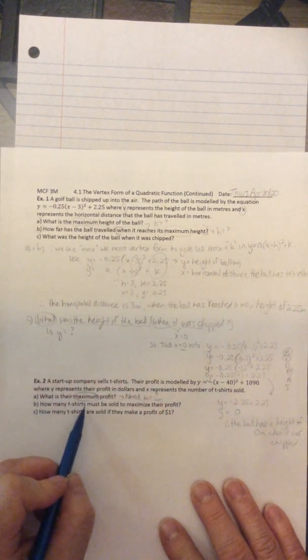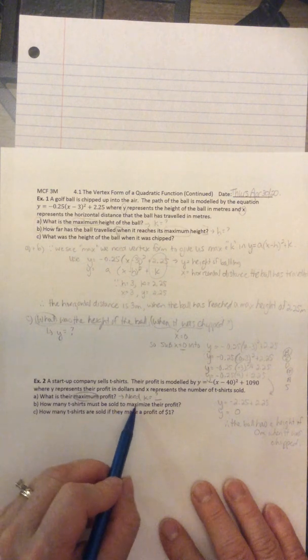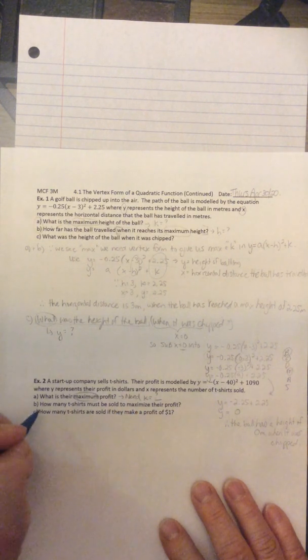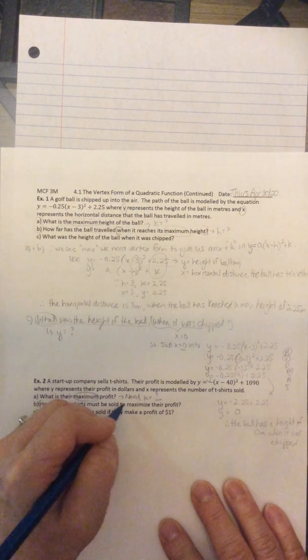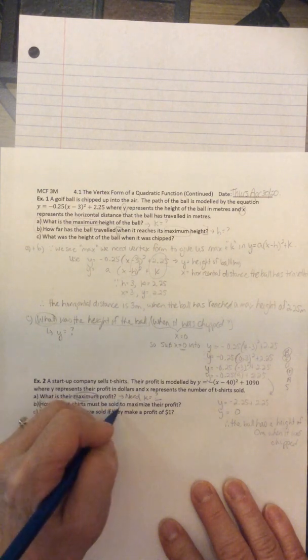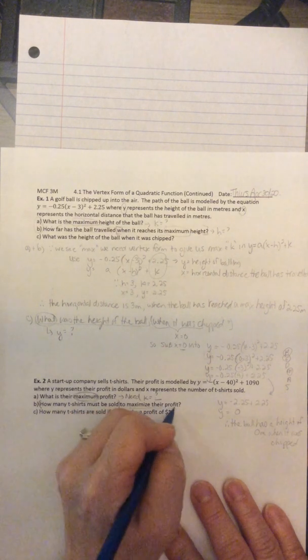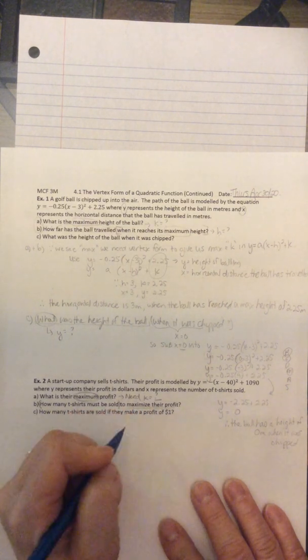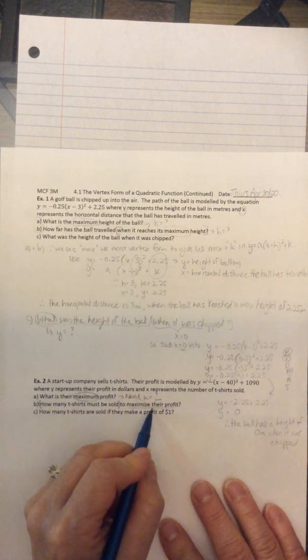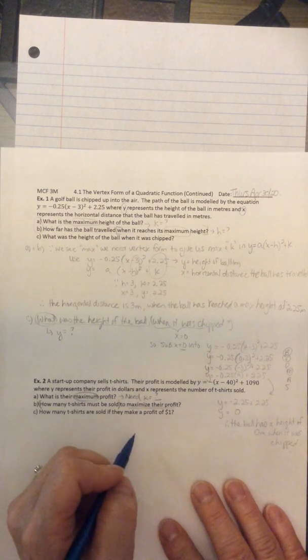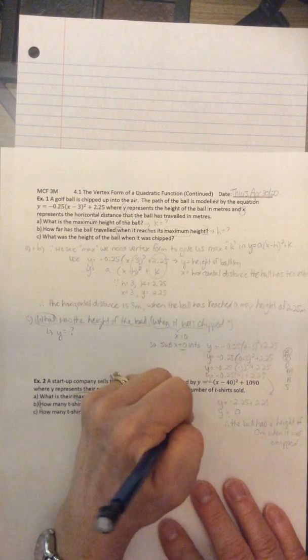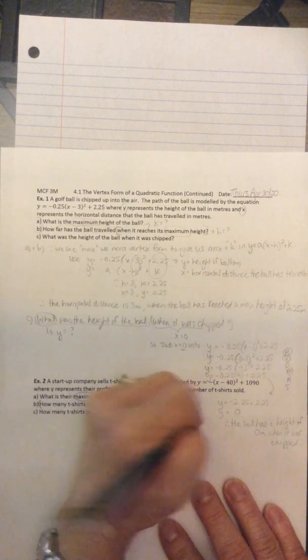How many t-shirts must be sold to maximize, okay, so how many t-shirts must be sold when this K is happening? Well, K only happens when we know H, the other part of the vertex. So therefore we need H.